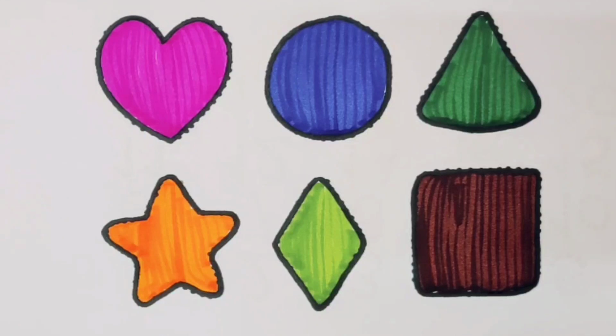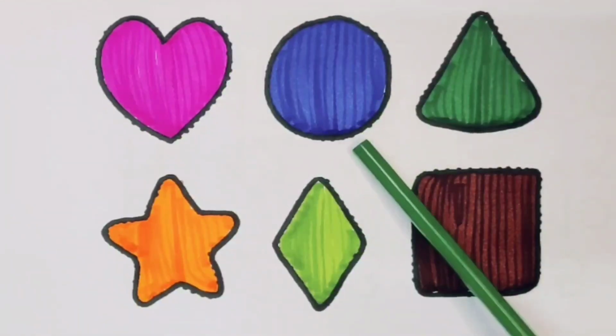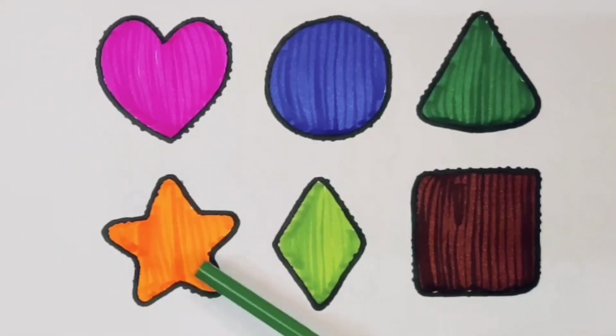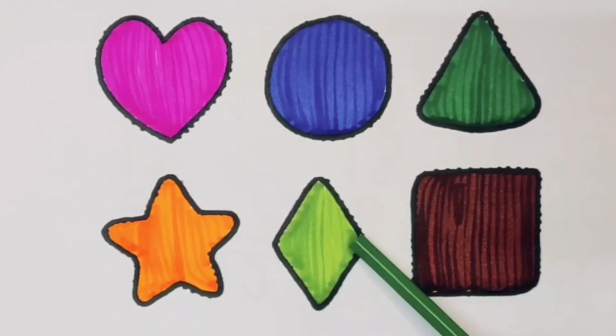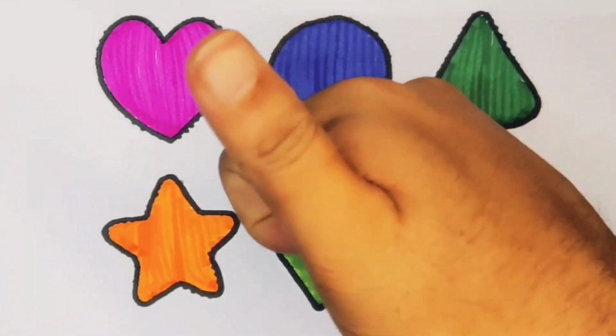What we learned: pink color, heart, blue color, circle, green color, triangle, orange color, star, light green color, diamond, chocolate color, square.